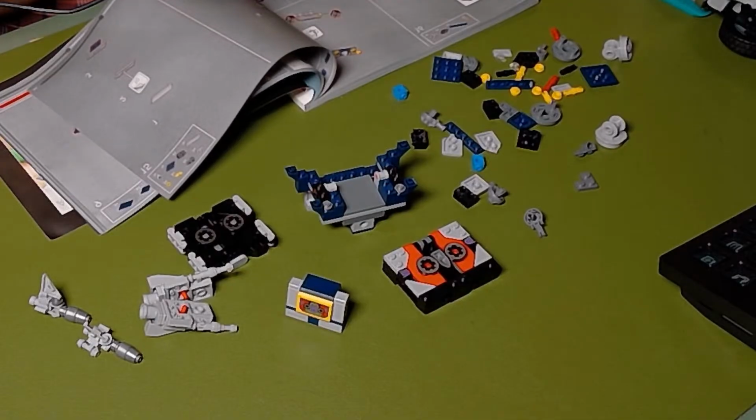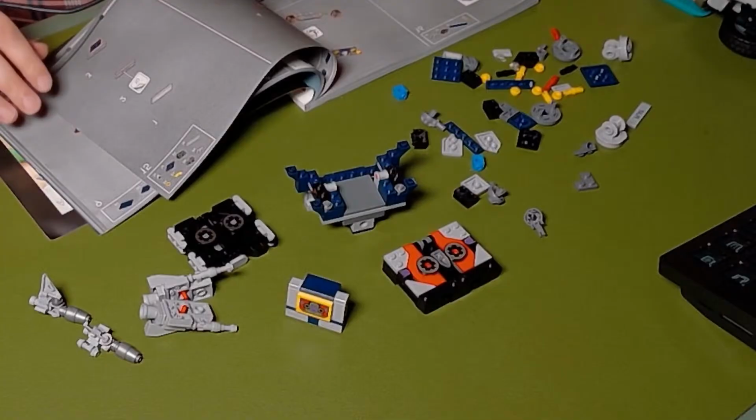They have some City sets coming out for the Smart Brick. See, I feel like that's where they probably should have started. I know it's not quite as flashy as Star Wars, but I think it just sort of makes sense.